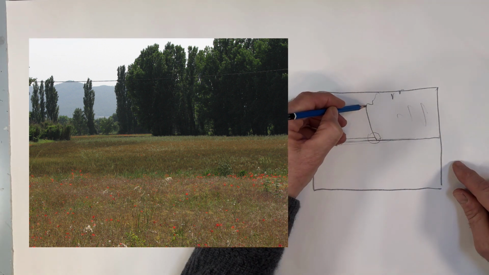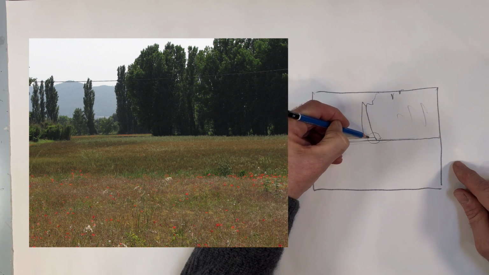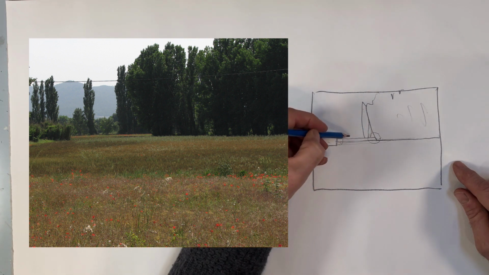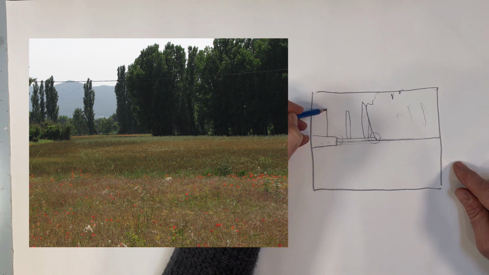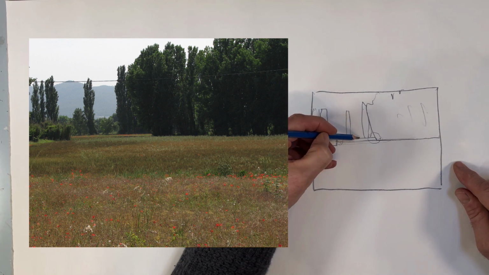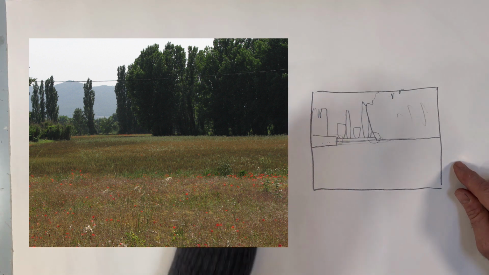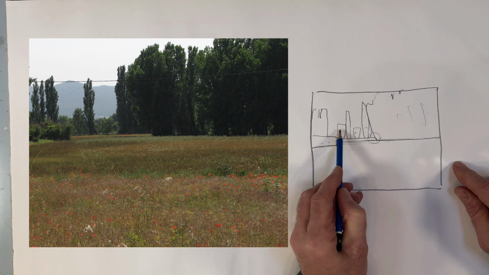And then we've got this line of poplars here, and we have one here, and then we have a couple of them over here. Plus, we have a tree here and a tree here. Those are all on the same plane.